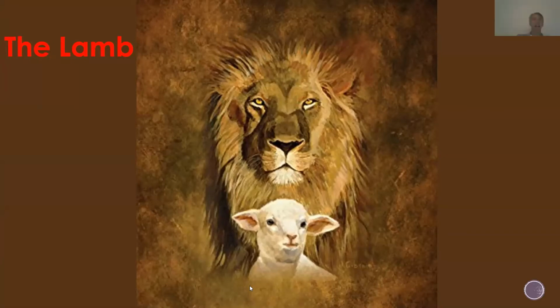Now, the lamb is not included in the four creatures because the lamb is in heaven standing right there, and that's Jesus, okay? And so we have God, have the four creatures, and then the fifth creature is the lamb, which is specifically Jesus himself, okay? So good call. Was that Eric that said that?